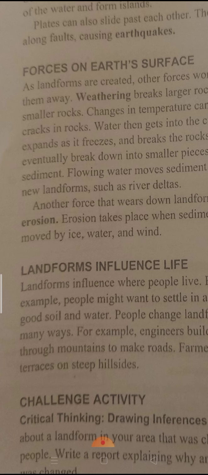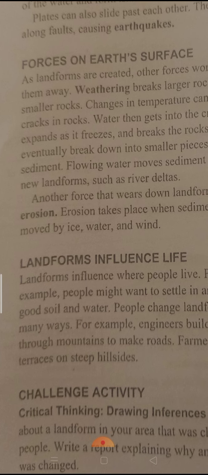Landforms influence life. Landforms influence where people live. So the landforms affect people's lives, okay? How? People might want to settle or stay in an area with good soil and water.